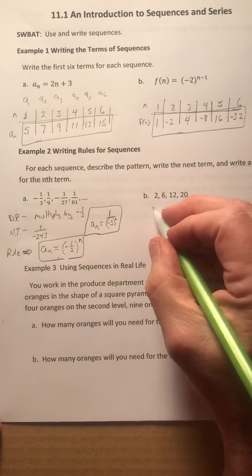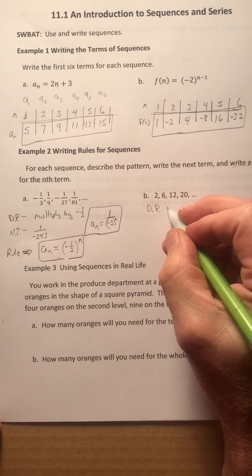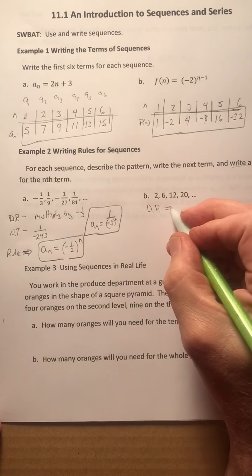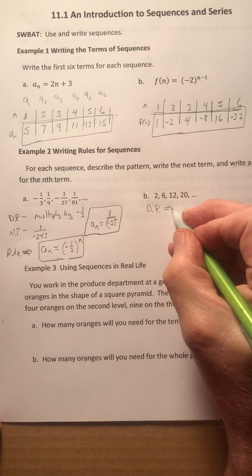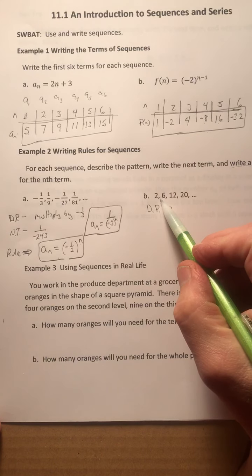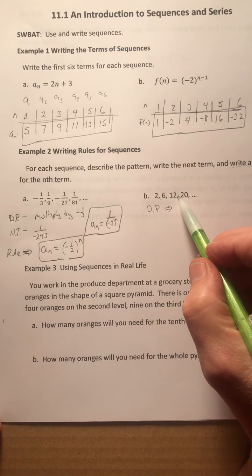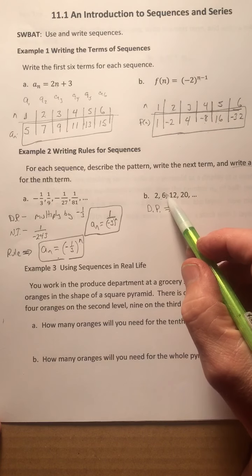B. Describe the pattern. Let's see. This one goes up by 4. This one goes up by 6. This one goes up by 8. So you're adding 2 each time.